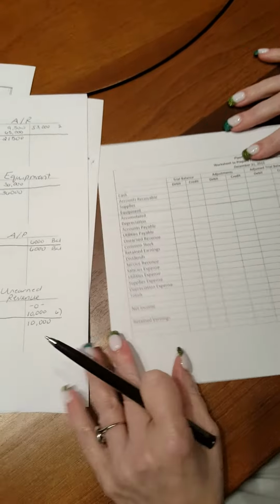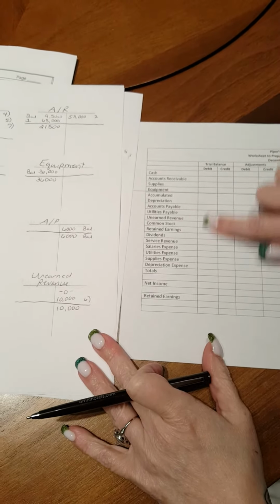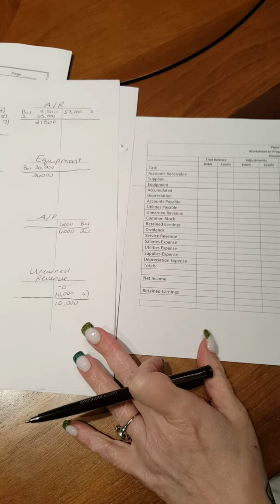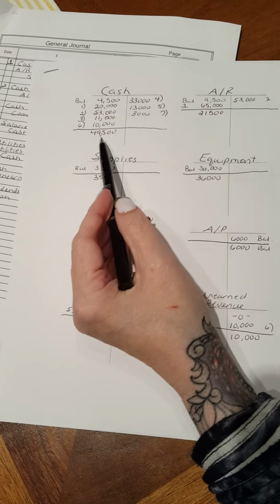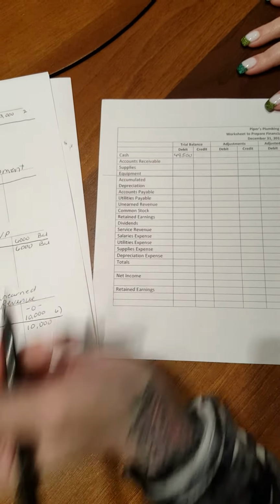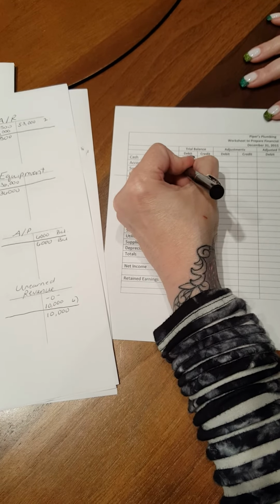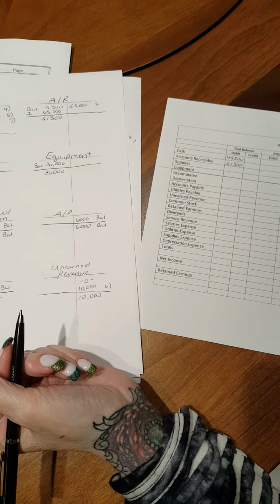But for tonight, all you have to do to be ready for class tomorrow is take the balances here and transfer them into the trial balance and make sure that our debits equal our credits. So again, it's just copying things over. Cash has a $49,500 debit balance, so we're going to put $49,500 in the debit column for cash. We're going to put $21,500 into the debit column for accounts receivable.